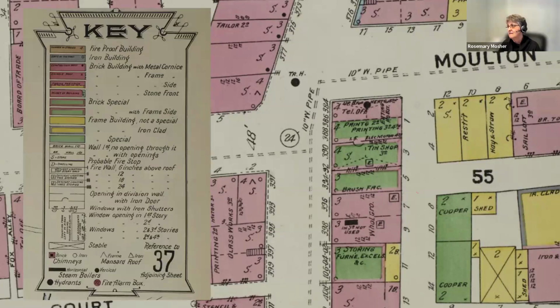And the legends and the information on them are very complex. You can tell if they're brick buildings or the types of buildings that they are. There's information written on them, as you will see. Let's see here. You can see that they have hay and straw in this building. This was most likely a stable of some sort.